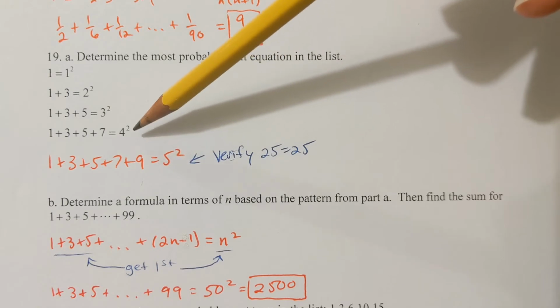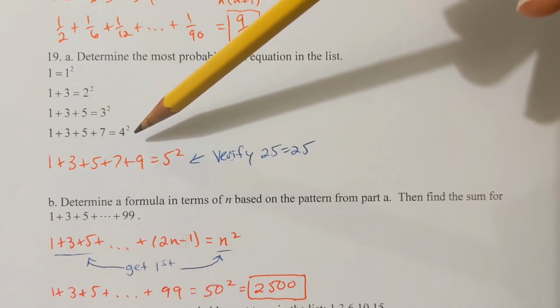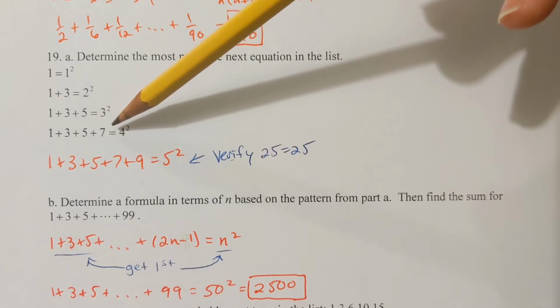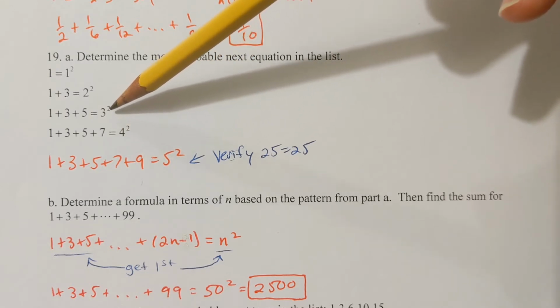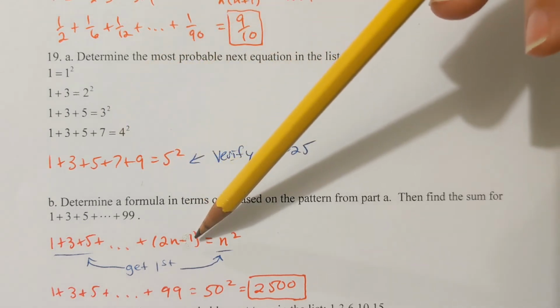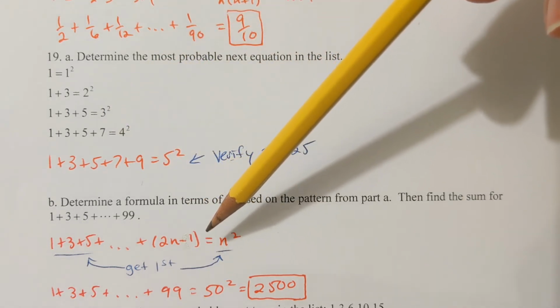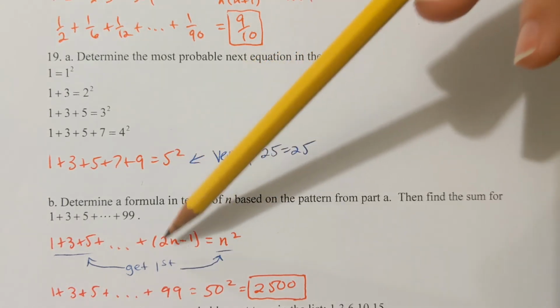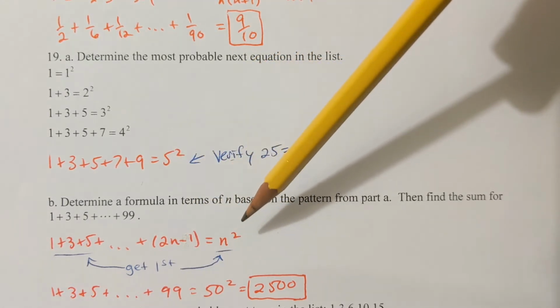Okay, what if n is 4? 2 times 4 is 8, minus 1 is 7. What if n is 3? 2 times 3 is 6, minus 1 is 5. Okay, so it looks like, whatever that last number is, I want to double that and I want to subtract 1, just as a general formula.